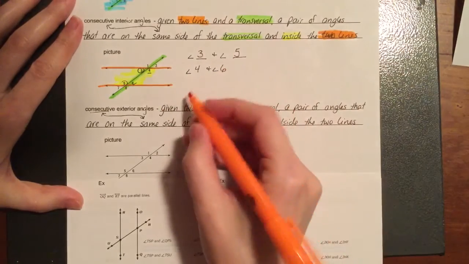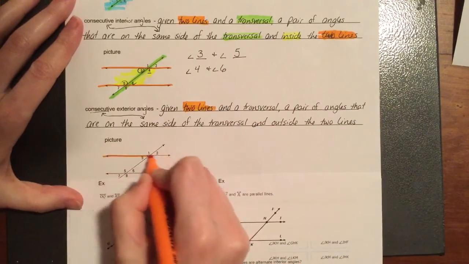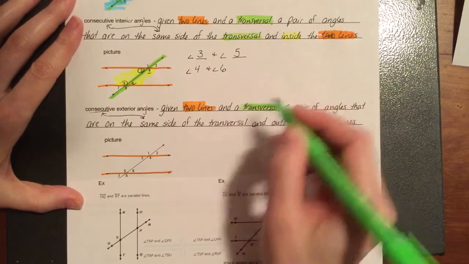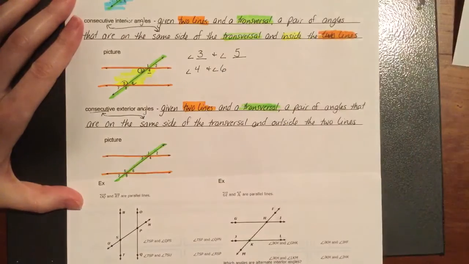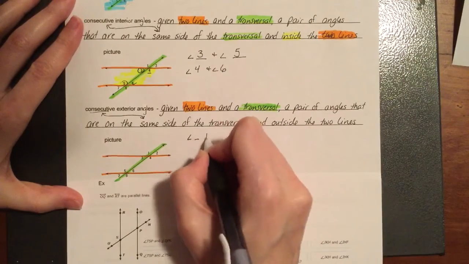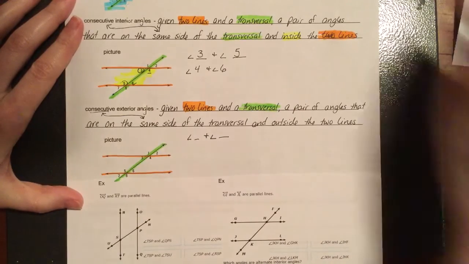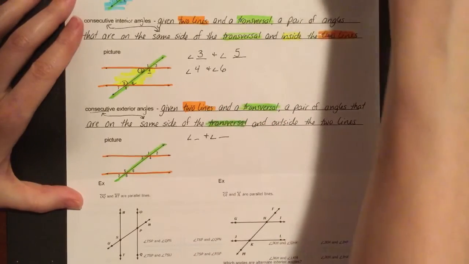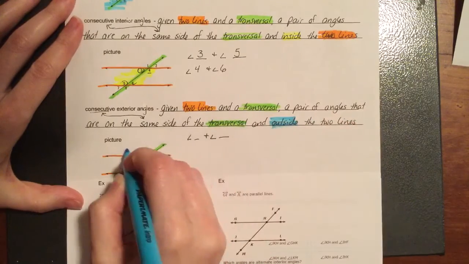So given two lines and a transversal, so there's one of our lines, there's our other line, and a transversal. We're looking at a pair of angles. That means I'm going to have angle blank and angle blank that are on the same side of the transversal. So there's our transversal again. And outside the two lines. So outside means we're looking here.